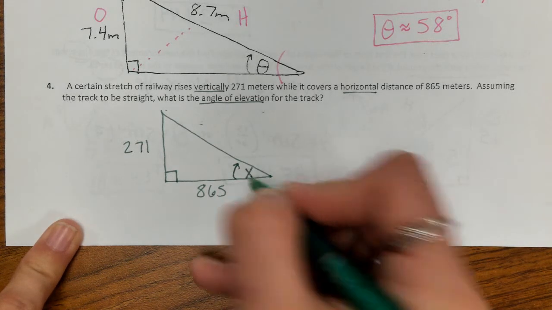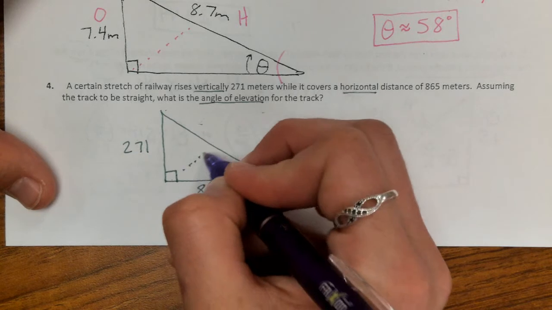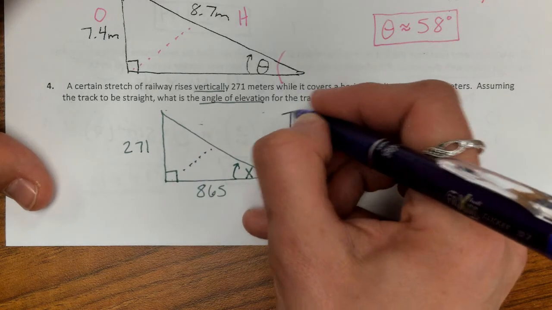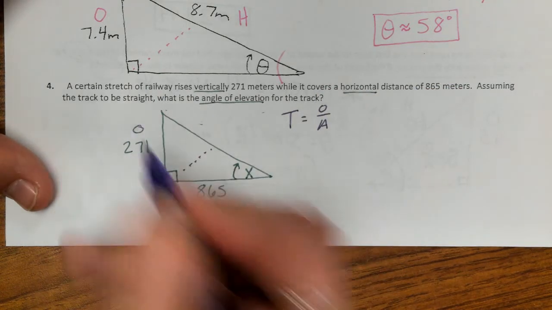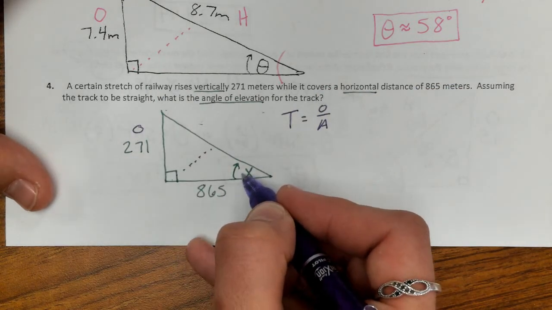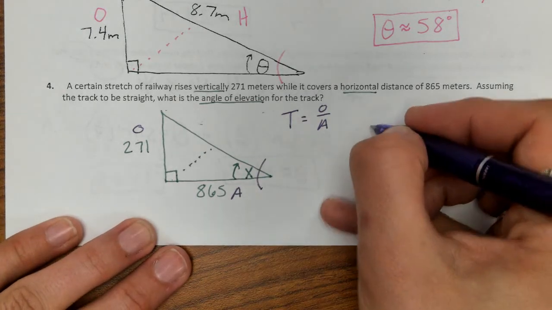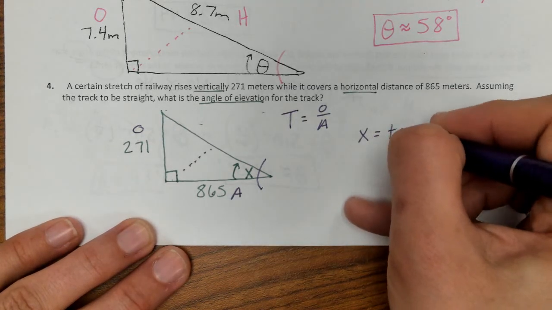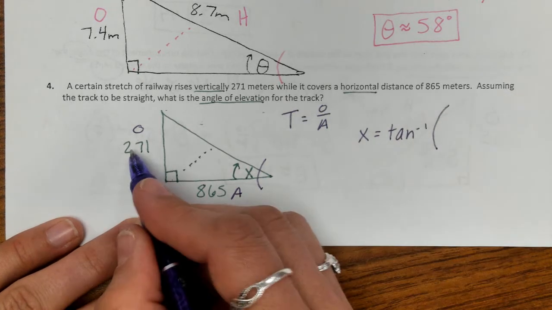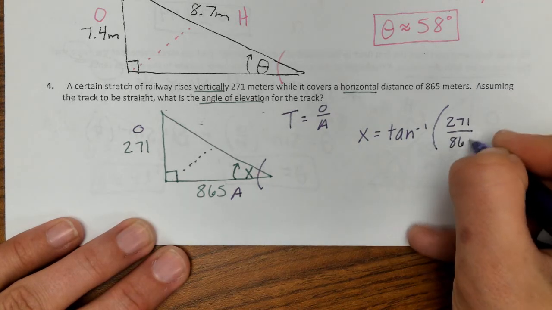This time I'll use the x so you guys can see theta and x both ways because you can use either one. So when solving, I'm going to go over here and find out I'm not using hypotenuse. So again, automatically going to have tangent. 271 is on the opposite side. 865 is right next to, adjacent to our reference angle. So I'm going to jump straight to our reference angle. It's going to be the inverse tangent of opposite 271 over adjacent 865.